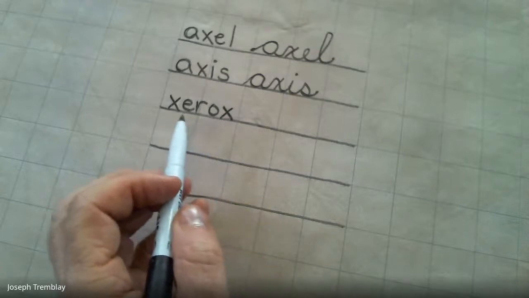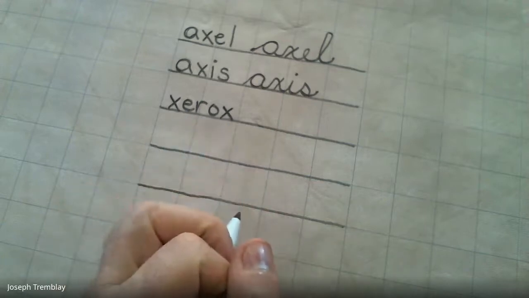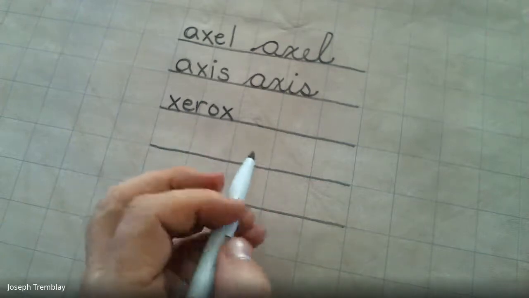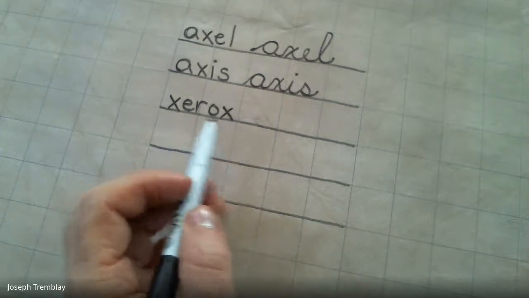And Xerox copiers were so popular that the name Xerox became a verb for when you go make a copy. I'm going to go Xerox that. So in this case, I'm just talking about copying.